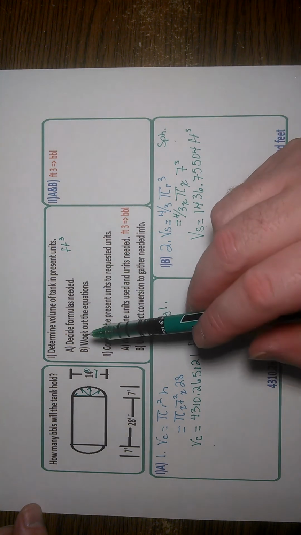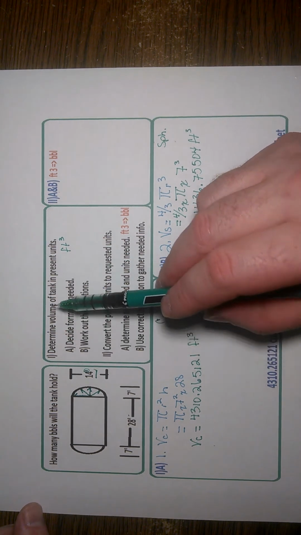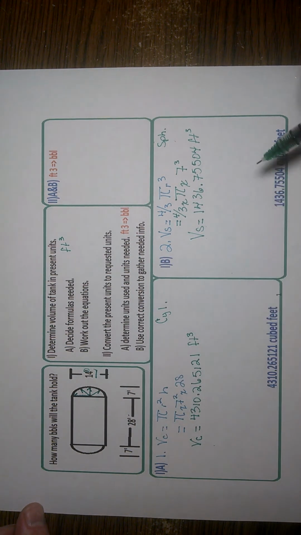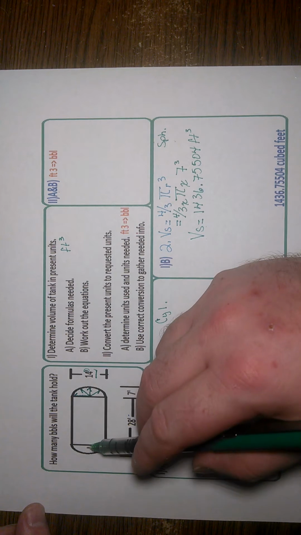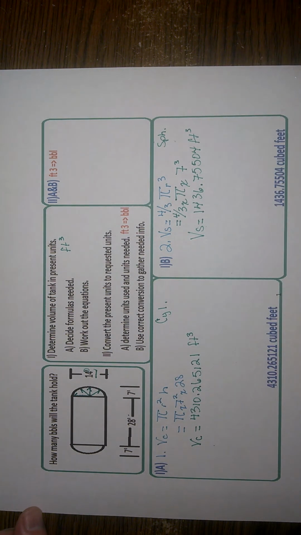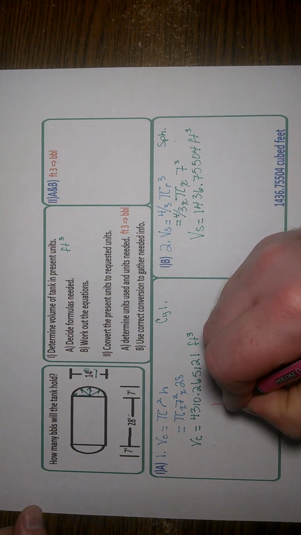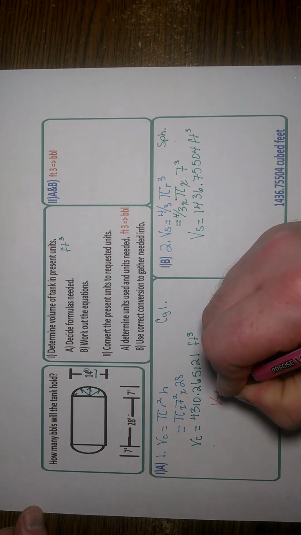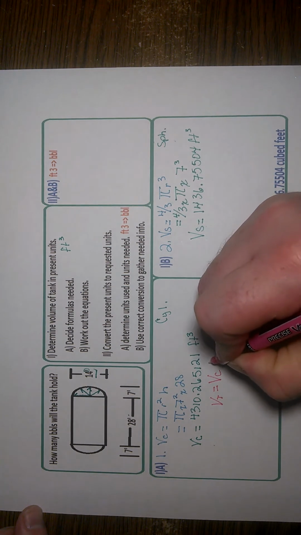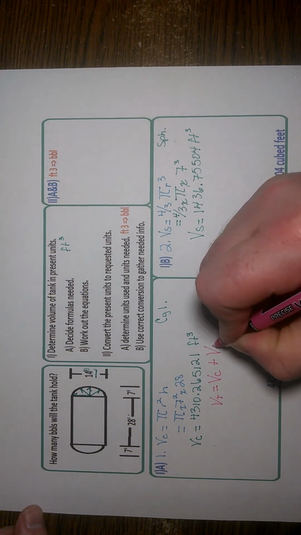Now, we still don't know what the total volume of this tank is. We know the volume of the sphere, and we know the volume of the cylinder. So, to get the total volume of the tank, we need to add the volume of the cylinder plus the volume of the sphere.